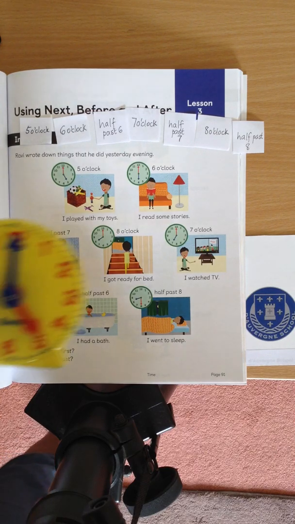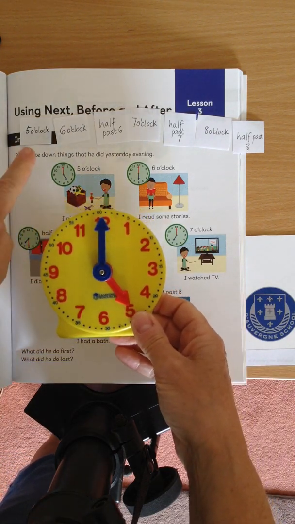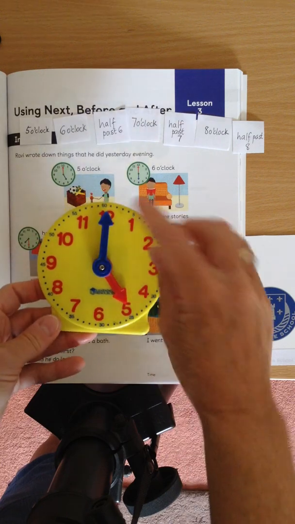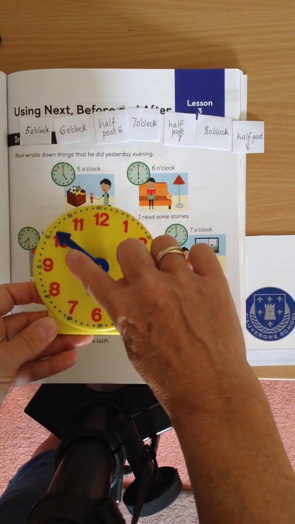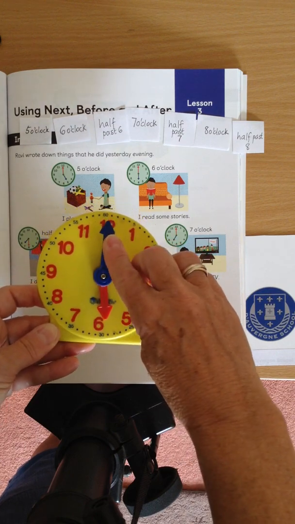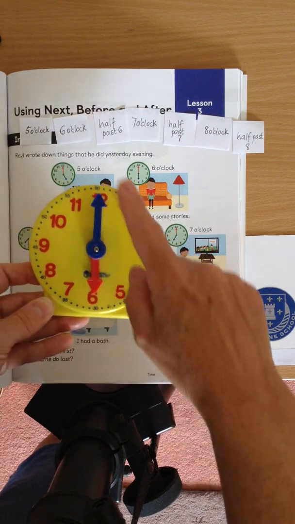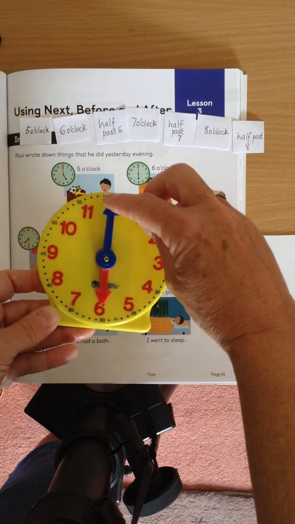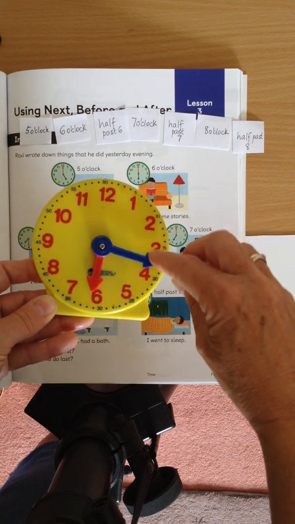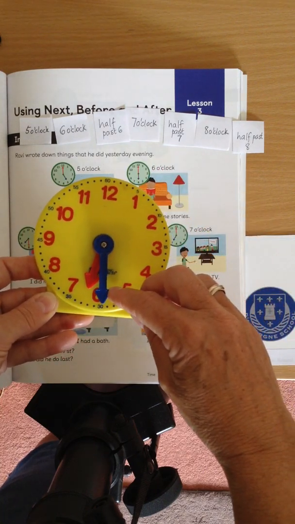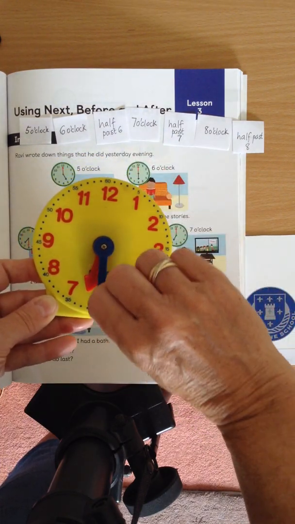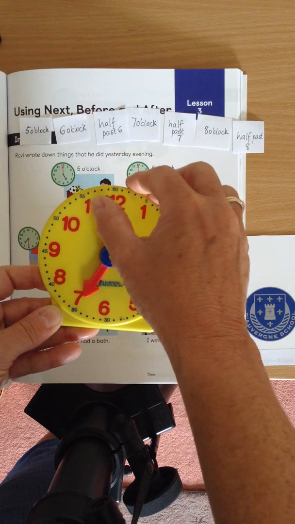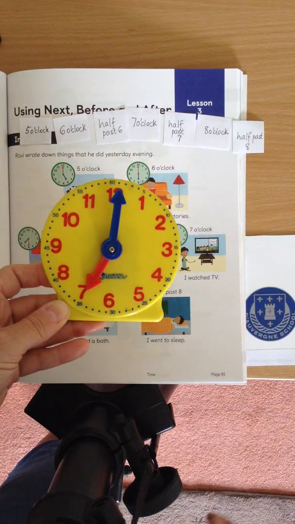So there's 5 o'clock. The next time says 6 o'clock. So we move it round one whole turn, one whole hour, and it's 6 o'clock. There we go. The next time says 6:30. If we go halfway round, we've got 6:30. The next time says 7 o'clock. Another halfway round. There's 7 o'clock.